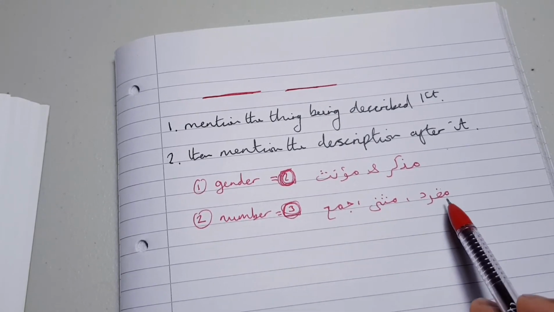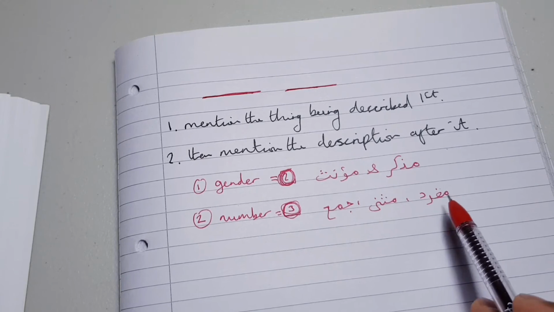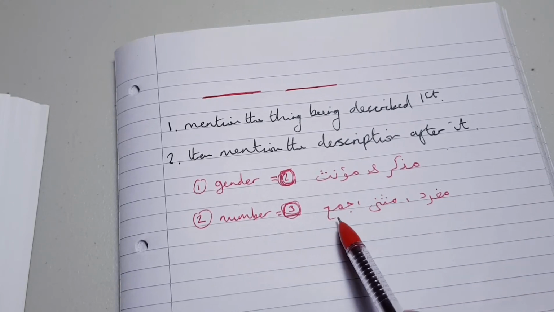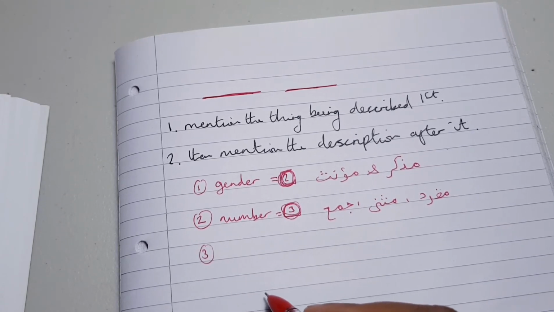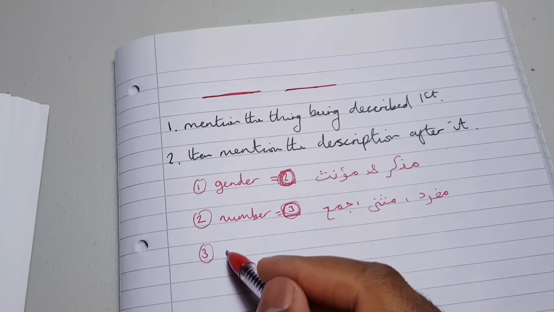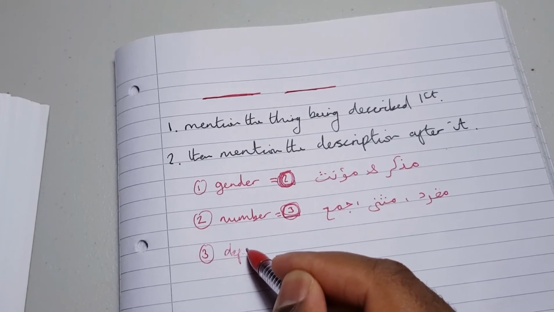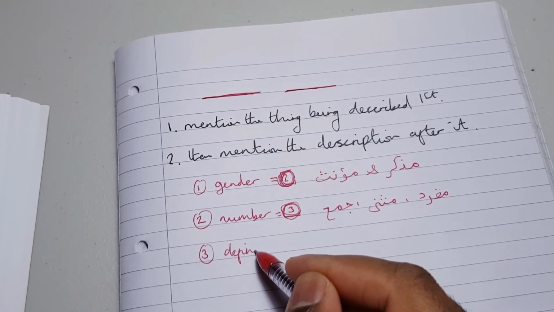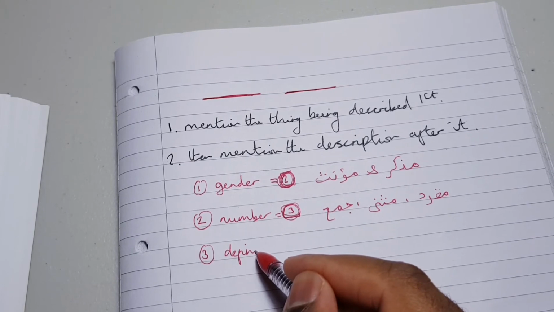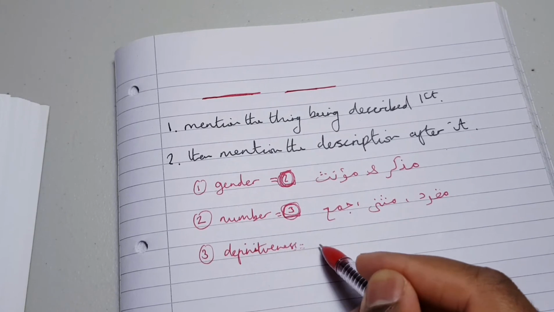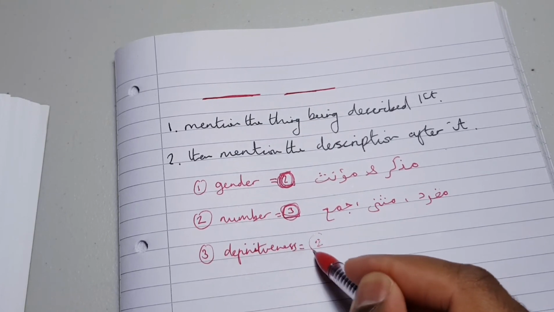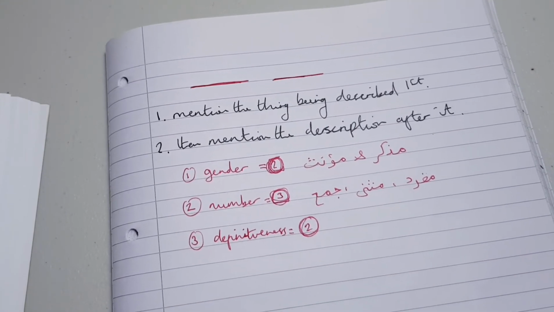So number: if the thing being described is singular, it has to match. If it's dual, it has to match. If it's jam', it has to match with the description. So number. The third thing it has to match is in being definite. Definitiveness. I don't know if that's a word, but if it's definite or indefinite. Then there's 2 types.